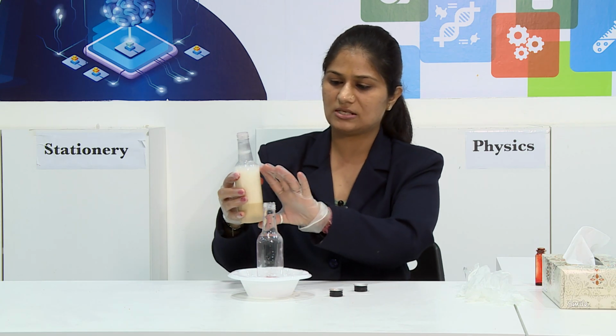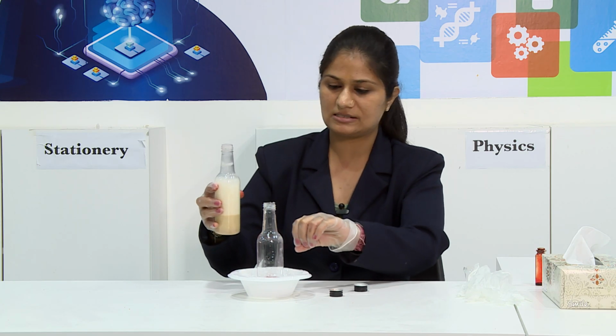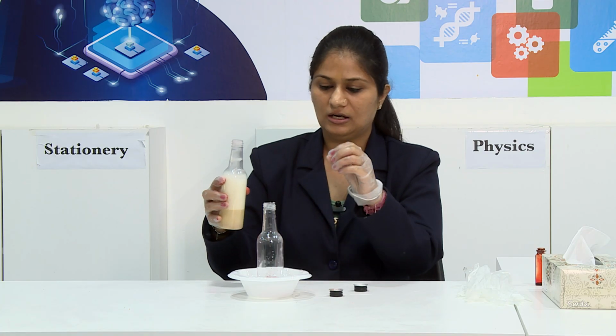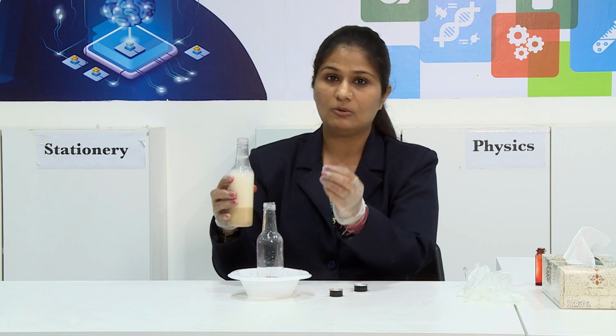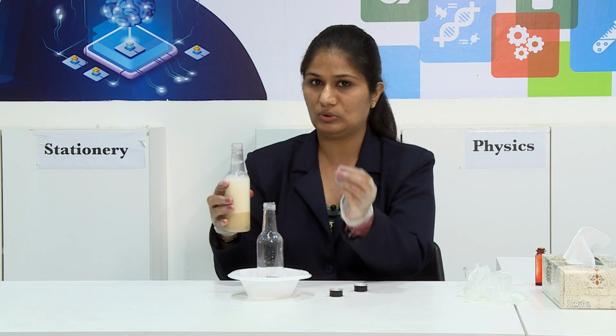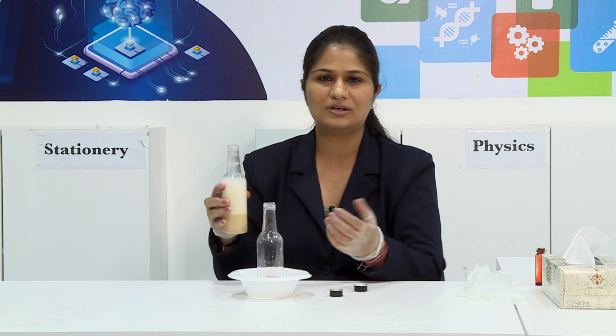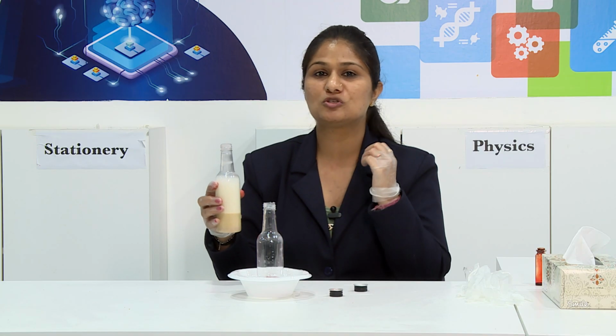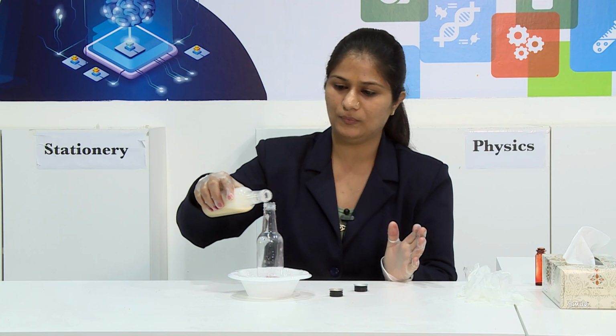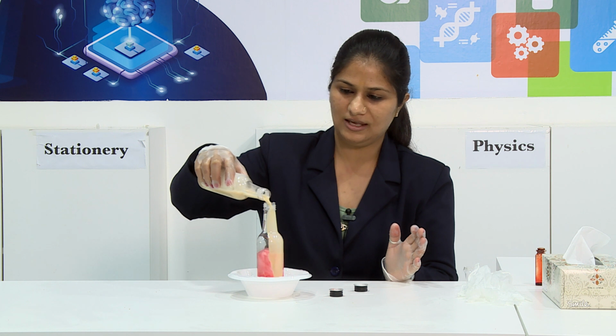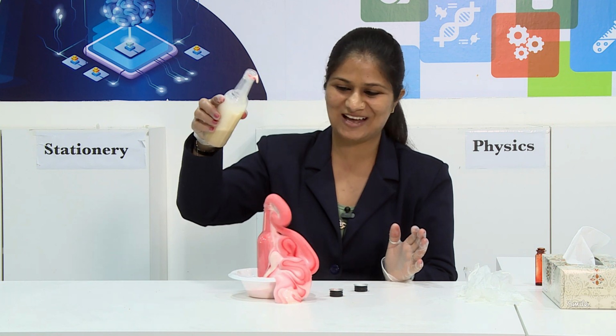Now, when I mix this mixture into this hydrogen peroxide, it releases a foam, which is nothing but oxygen molecules trapped in the foam bubbles, and it comes out like elephant toothpaste. So, here we go. Yes, you can see the fast reaction.